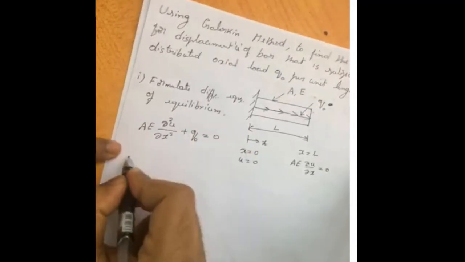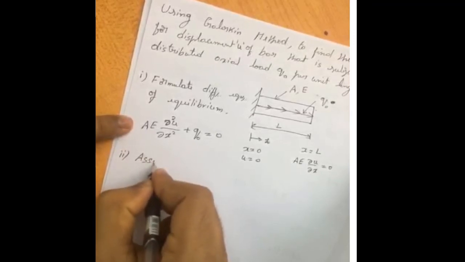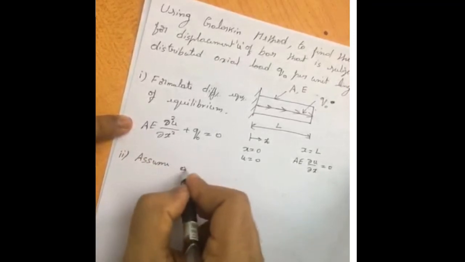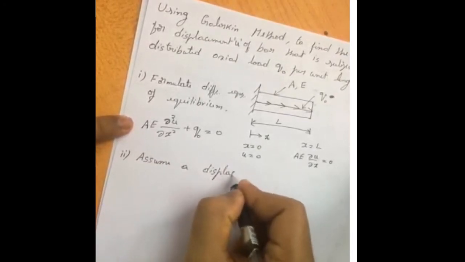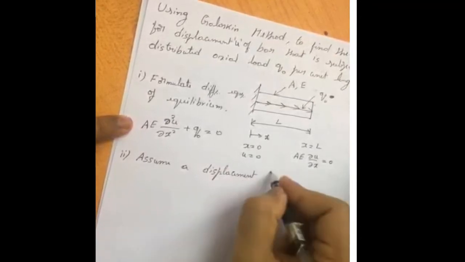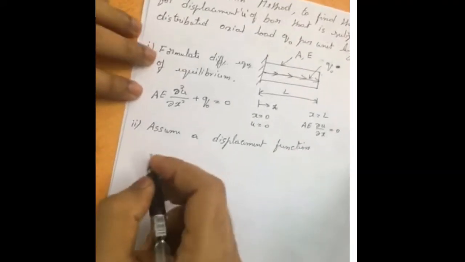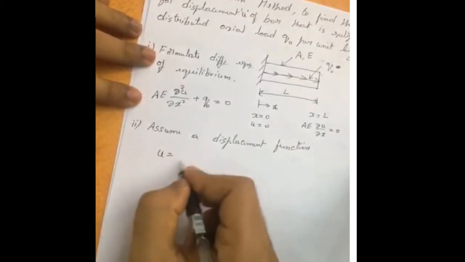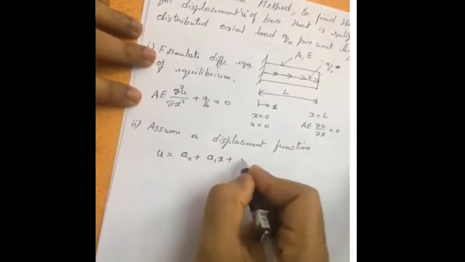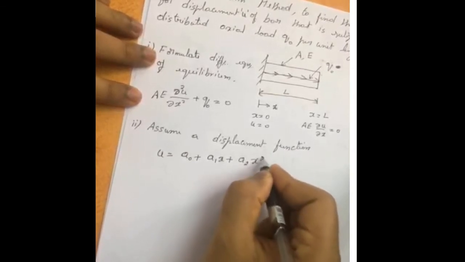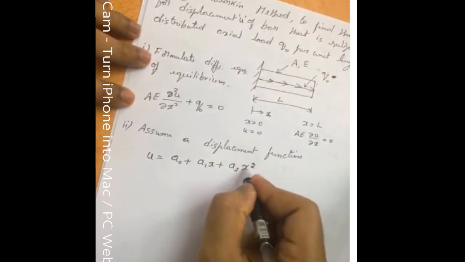Now the second step: assume a displacement function. Let us assume u is equal to a naught plus a1 x plus a2 x square. The minimum degree of the polynomial depends upon the boundary conditions.